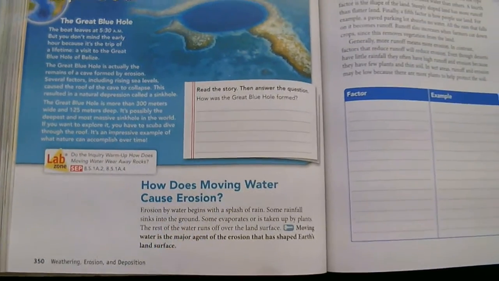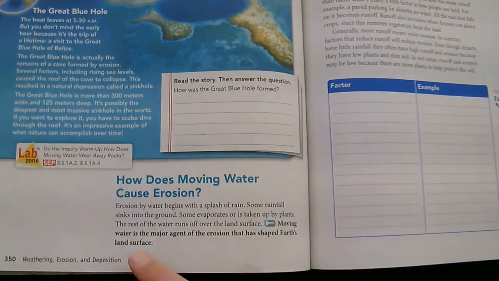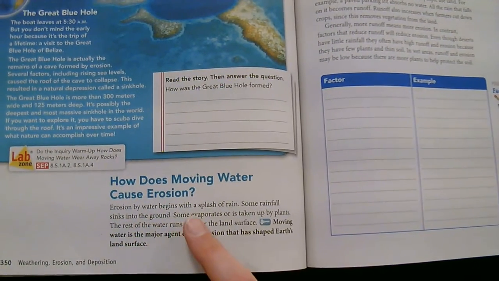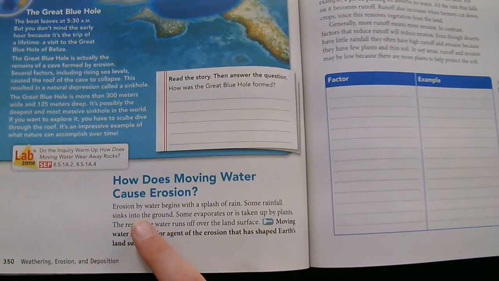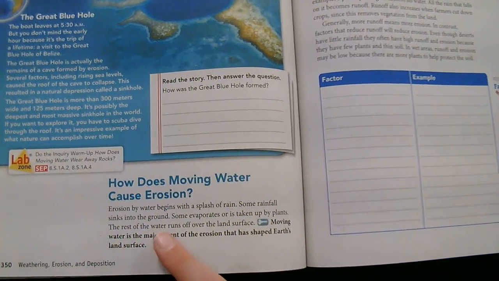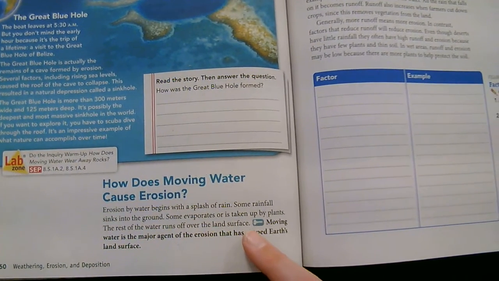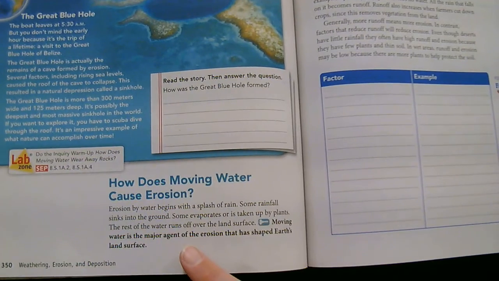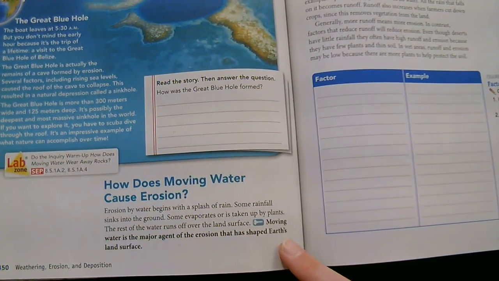How does moving water form erosion or cause erosion? Erosion by water begins with a splash of rain. Some rainfall sinks into the ground, some evaporates or is taken up by plants. The rest of the water runs off over the land surface. Moving water is the major agent of the erosion that has shaped Earth's land surface.